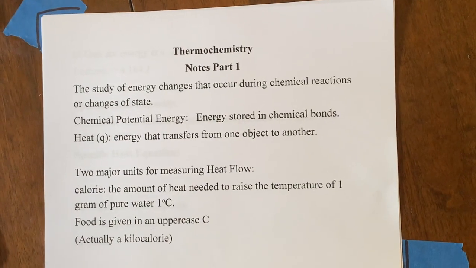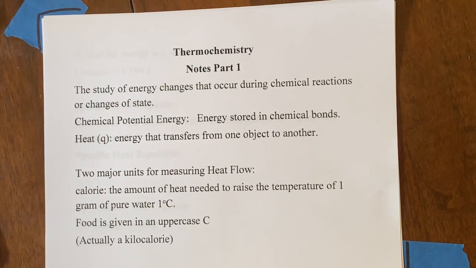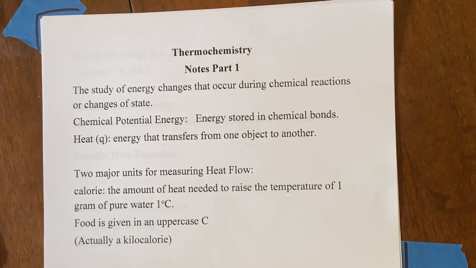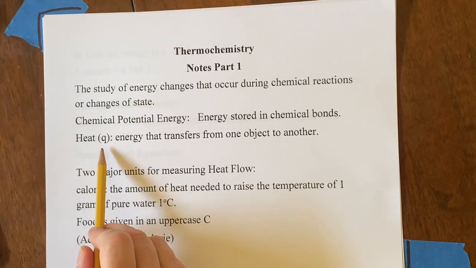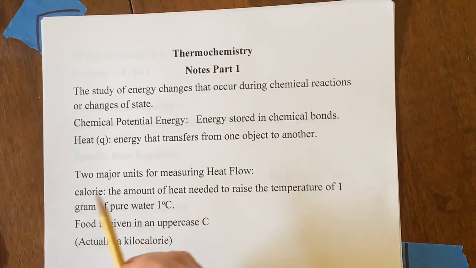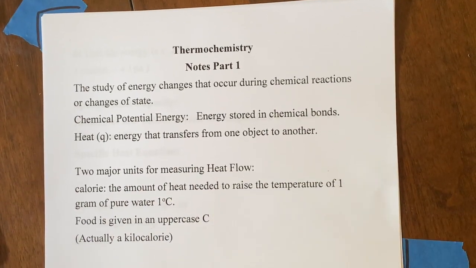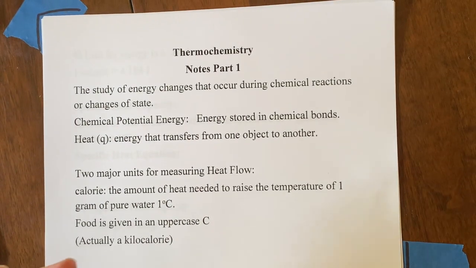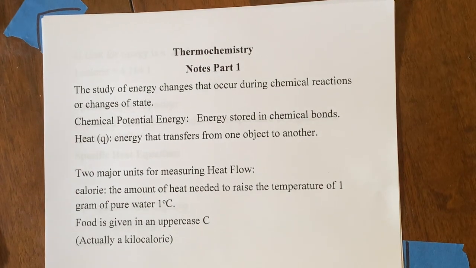While energy is the overall term, sometimes we use the word heat instead. Heat is abbreviated with a lowercase q. When we're talking about heat, we're specifically talking about energy that is being transferred from one object to another. So when you touch a hot pan, that is energy being transferred from the pan to your hand, and that is considered heat.